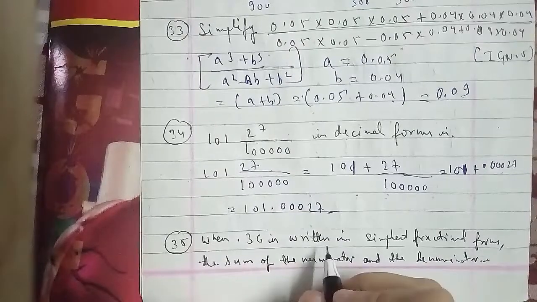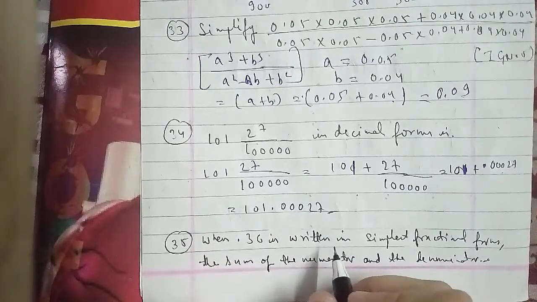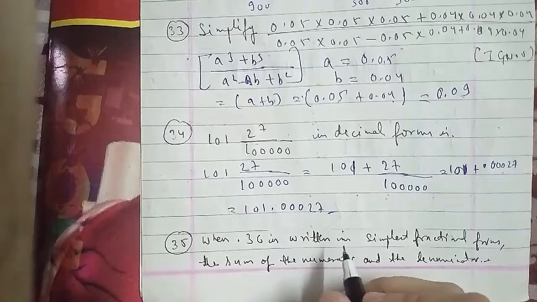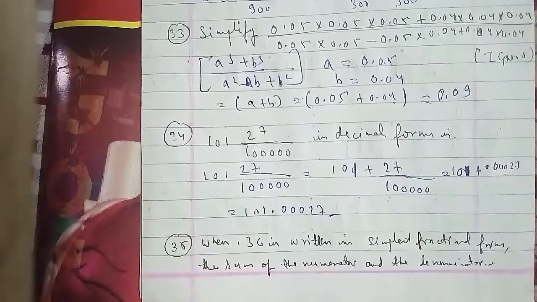The options we have are 15, 45, 114 and 135. So here we go ahead with the solution.